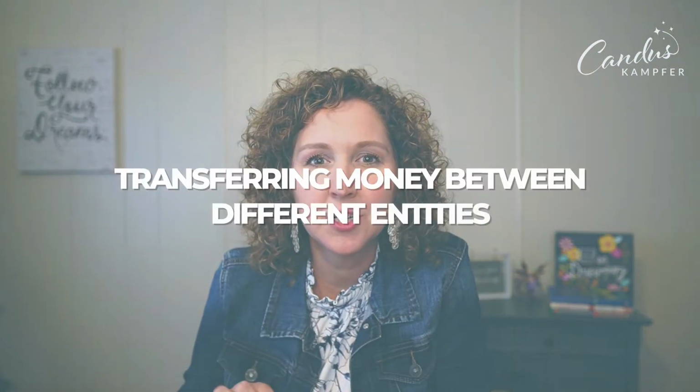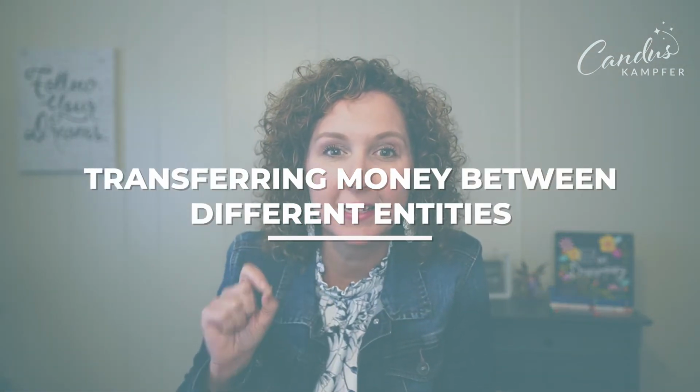Are you wondering how you enter into QuickBooks money that you're moving between different entities, what we call intercompany transactions? You are in the right place.